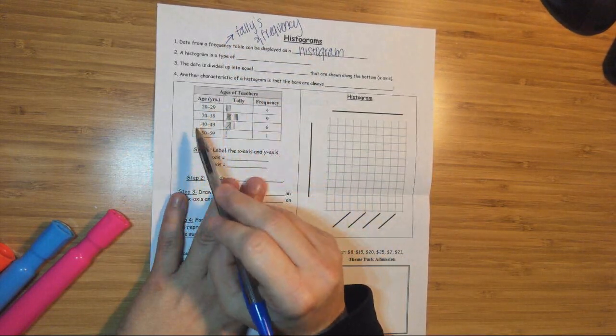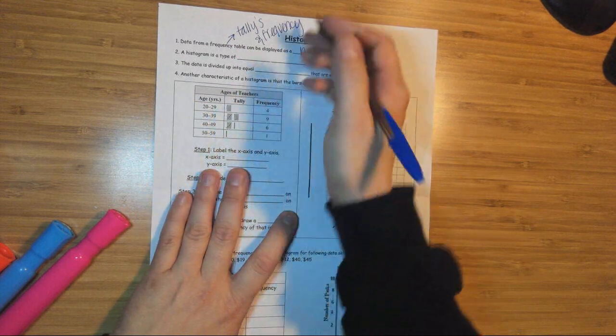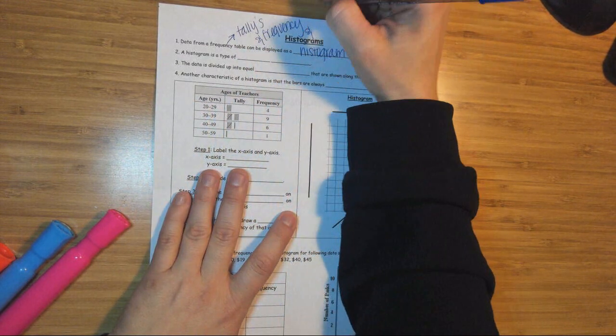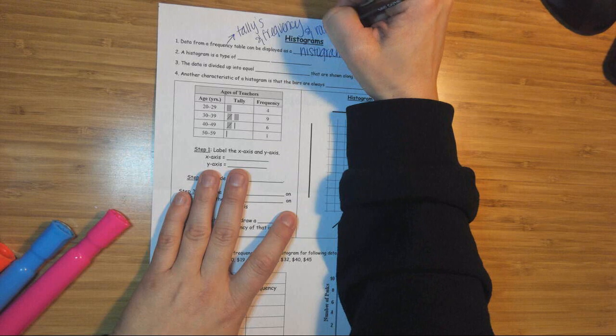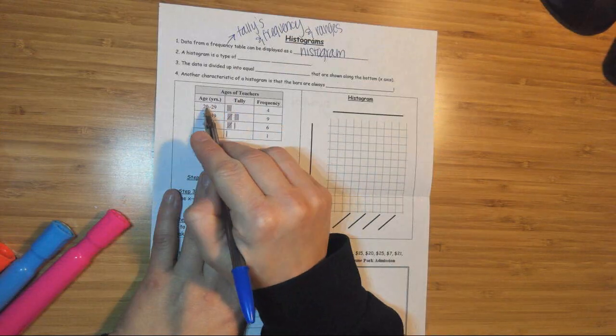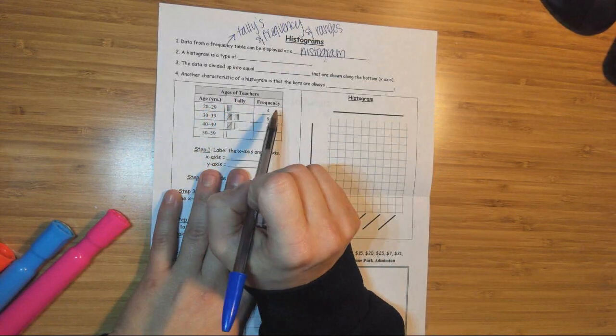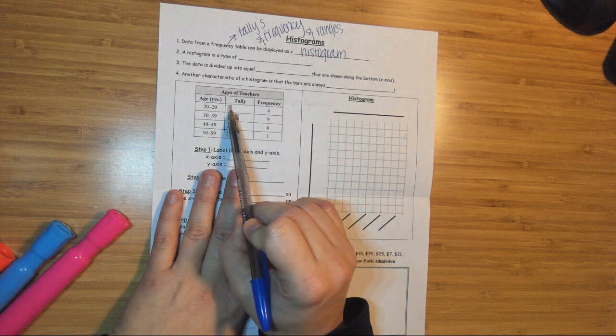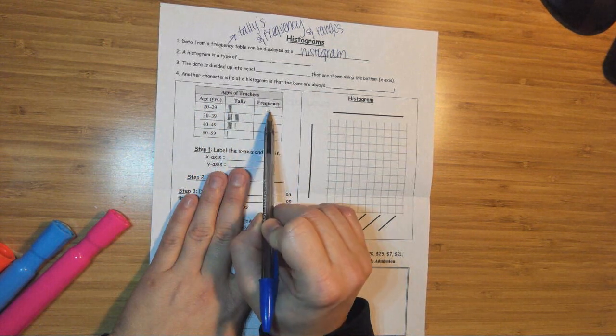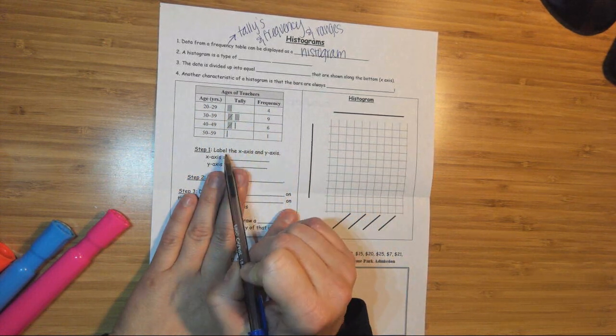Tallies, frequencies, 90% of the time, or always, they have ranges also. So there's a range, there's a tally, so range 20 to 29, a tally, and a frequency. So frequency is how many tallies there are. 4 tallies, so 4. 9 tallies, so 9.